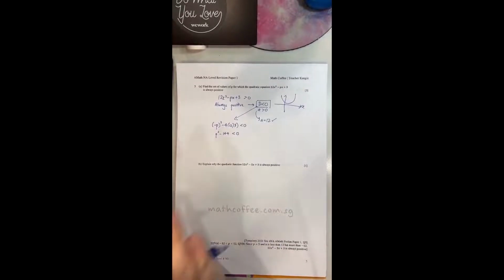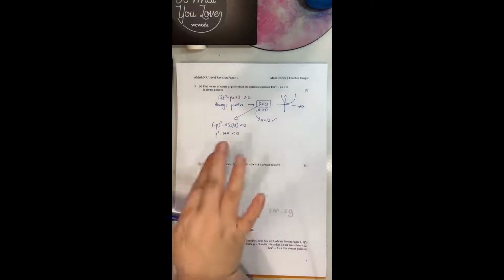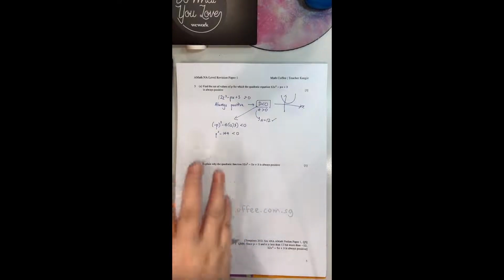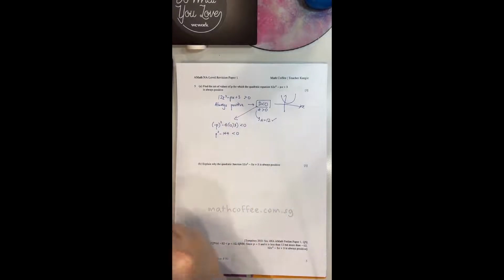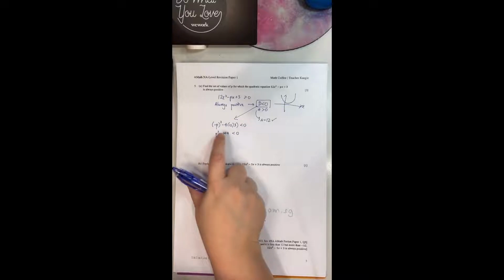Beware, this is a quadratic inequality. So for a quadratic inequality, you need to throw everything to the left hand side and the right hand side is 0. In this case, it is already 0. And you need to factorize the left hand side.